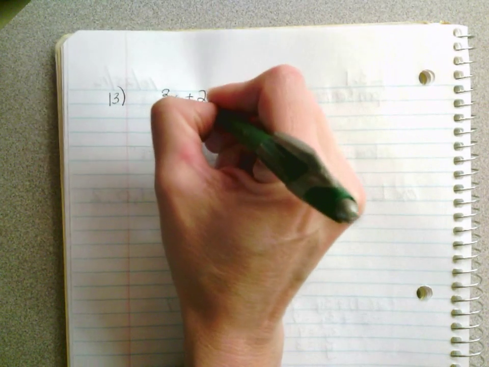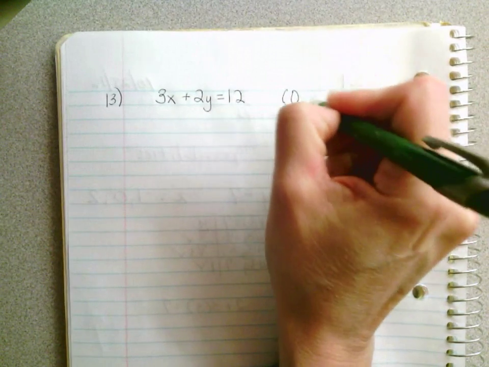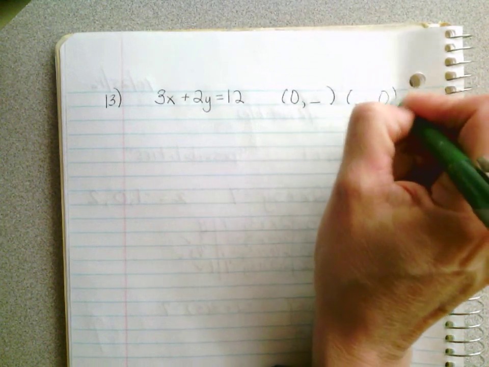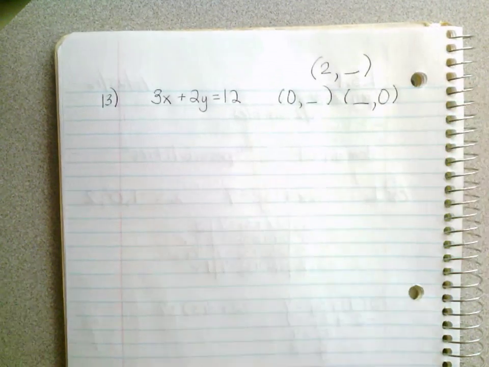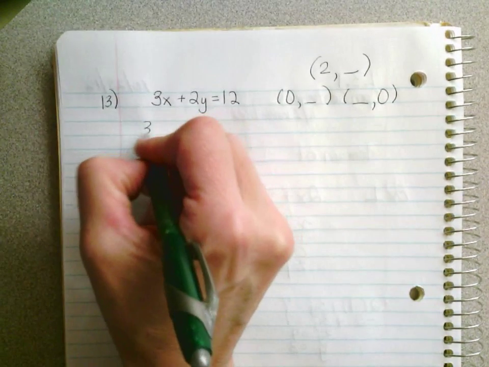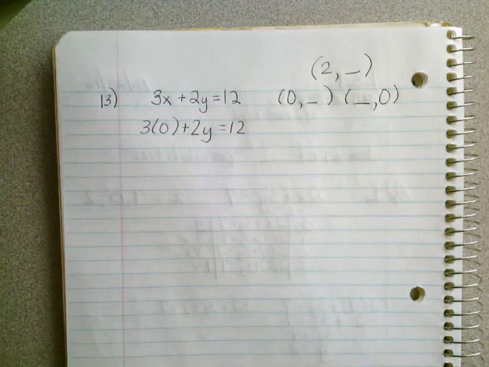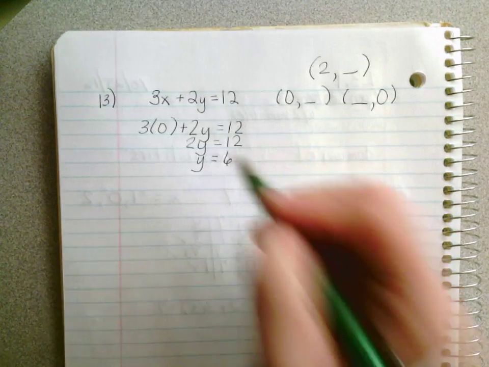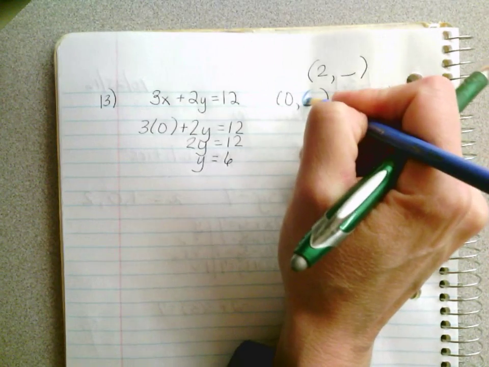3x plus 2y is 12. The first set is 0, comma, something. The second set is something, 0. And the last set, ran out of room, is 2 and something. So let's do this first one. 3 times 0, plus 2y is 12. That means 2y is 12. What does that mean y is? You betcha. y is going to be 6 when x is 0.